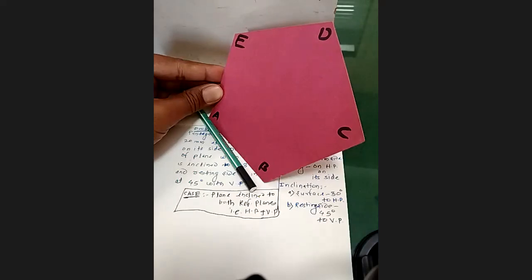In that case, none of the final views will be equal to the true length. If the true length of the line is 60 and it is making inclination with both the planes, in that case you learn that your final front view and final top view will be less than the true length. Suppose the true length is 60. Similarly here, you are going to get the apparent views, not a true shape in any case. So with this final position, you can get the solution in terms of front view and top view.